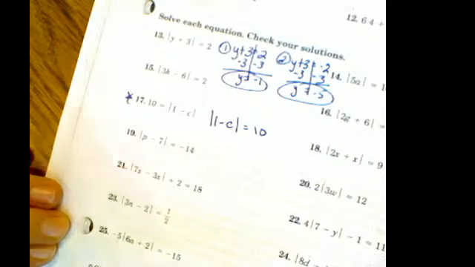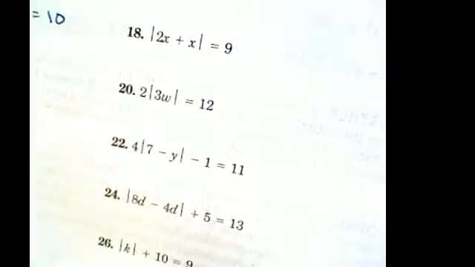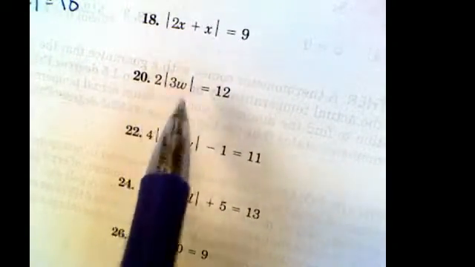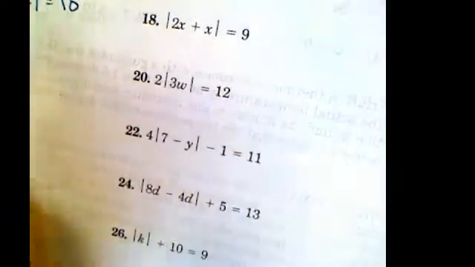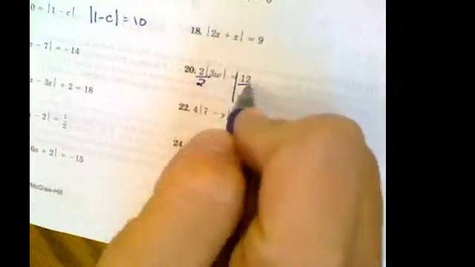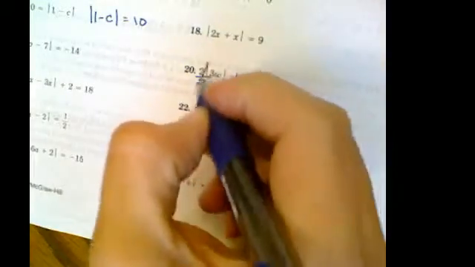Okay, so now that we've gotten that taken care of, let's look at one that has some things outside of the absolute values. So let's look at one where we have a multiplication. Remember, with absolute values, you cannot distribute in, okay? So what you need to do is solve for your absolute value first. So how do I undo that too? Well, it's multiplication. So to undo multiplication, we divide. That's the first step, okay?